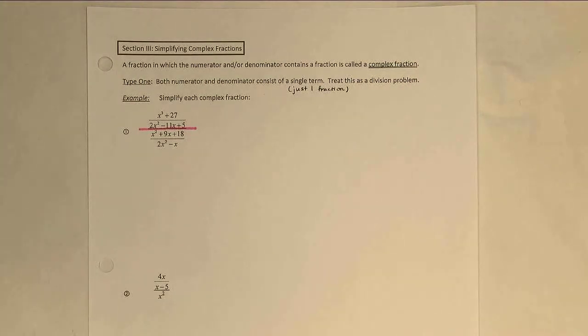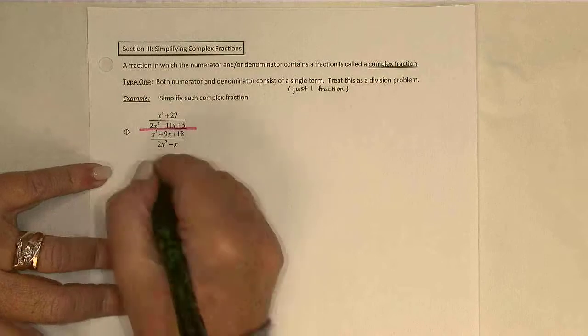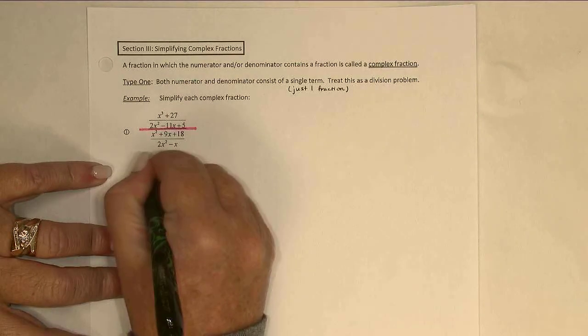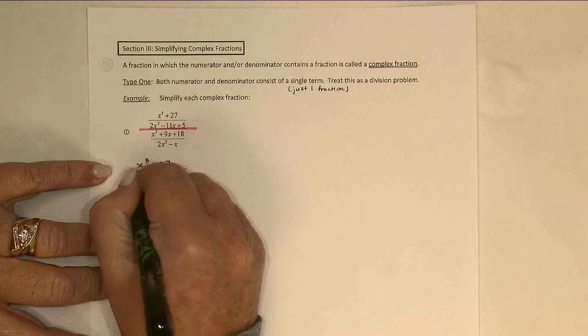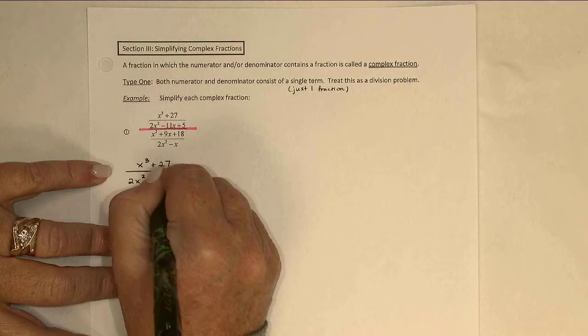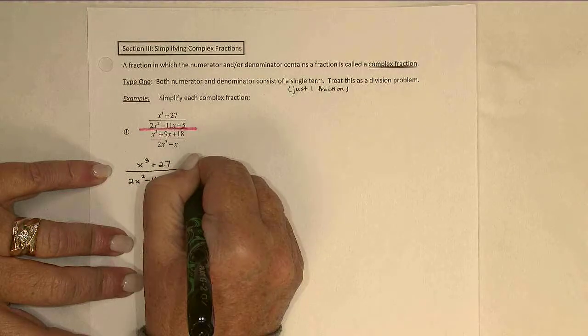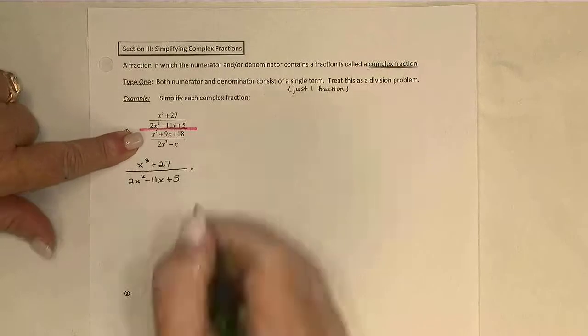So the very first thing I would do is use the fact that to divide, I invert and multiply, or multiply by the reciprocal. Let's leave the numerator just the way it is for now. And then I'll multiply by the reciprocal of the bottom one.